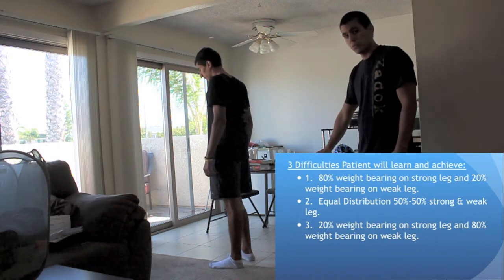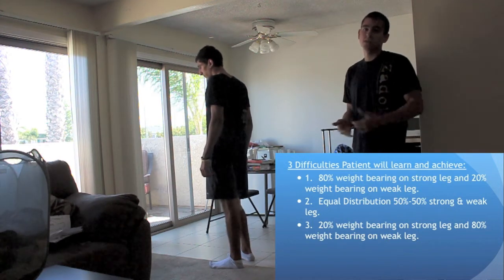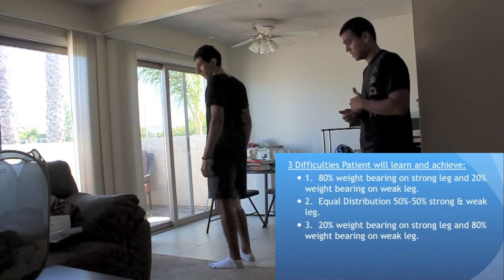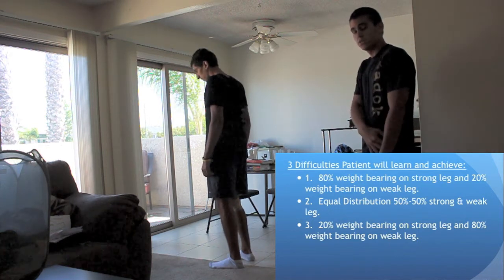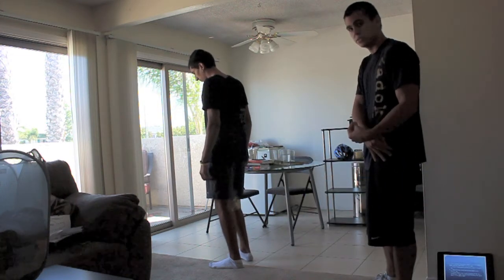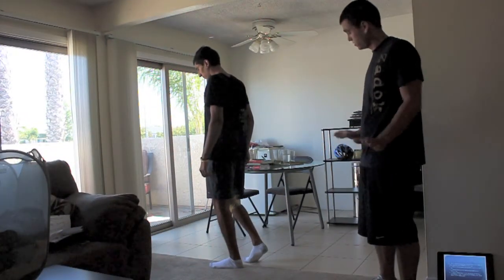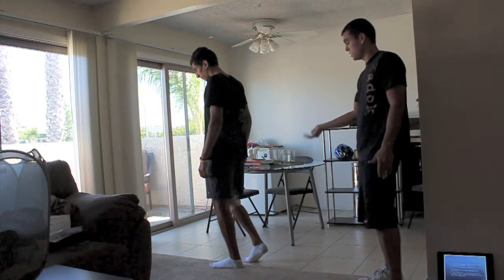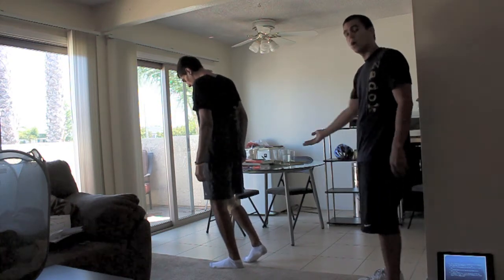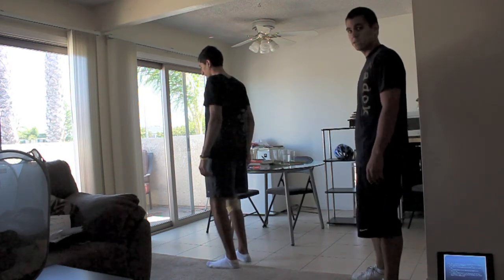So what we're going to do here is distribute the weight differently to increase or decrease the difficulty. So first off, we're going to have the weight bearing mostly on the strong leg, so therefore it's the least amount of difficulty for this given classification. To increase this, we're still standing on different surfaces. He's going to go ahead and distribute his weight evenly now, creating a heavier load on the right weak leg. So now you can see that both of the legs are evenly distributed.